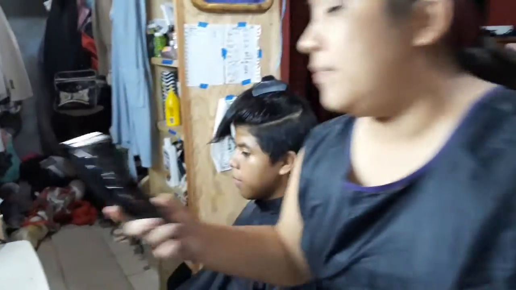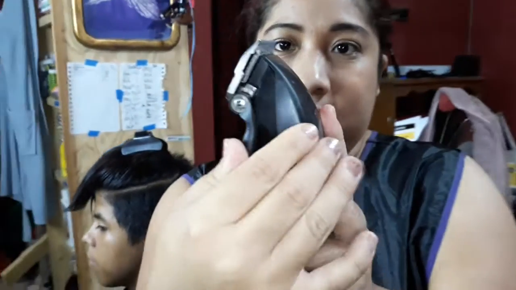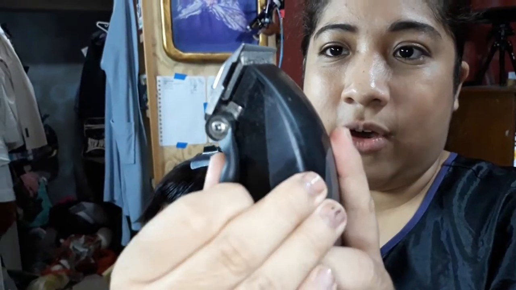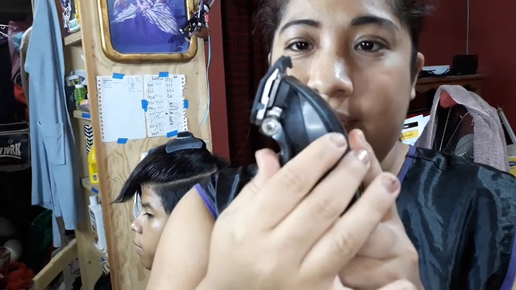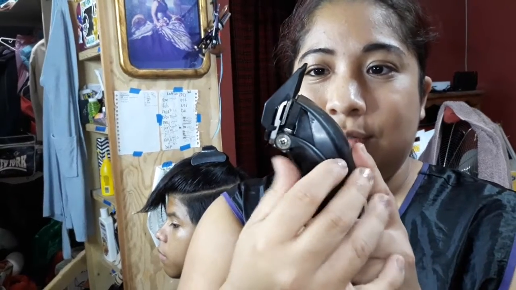Quick lesson. Take your clippers and you can bring them down, bring them up. I call this 0, I call this 0.5, and if you add a number 1 attachment, it is now 1 and 1.5. It applies to every single attachment. Like right here, I got a number 2, 2, 2.5. Okay, so let's get started.